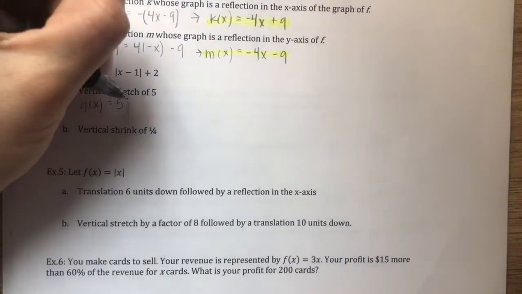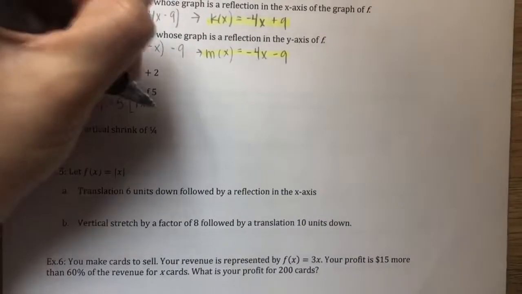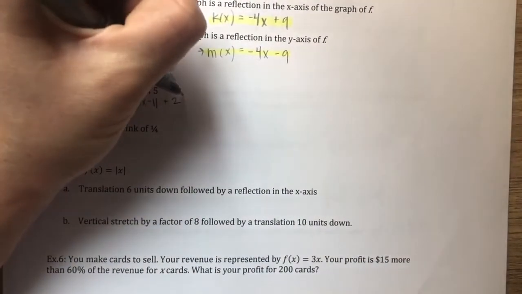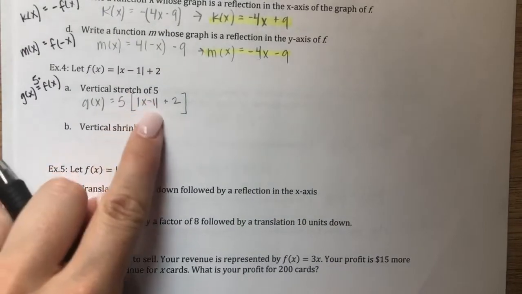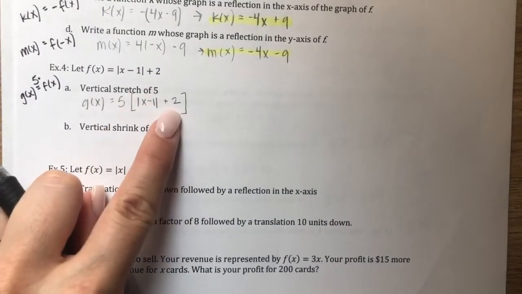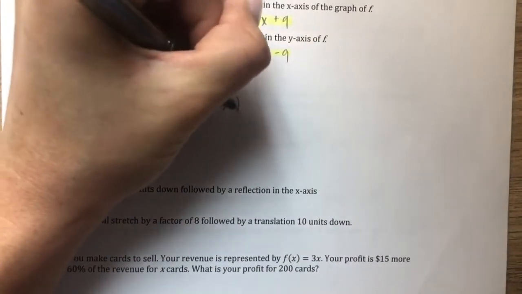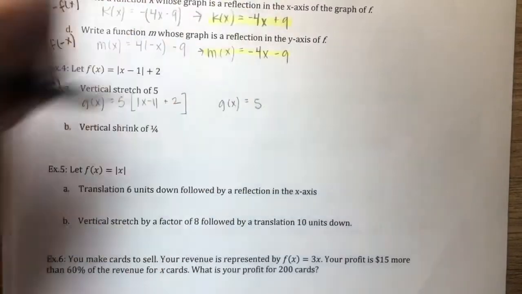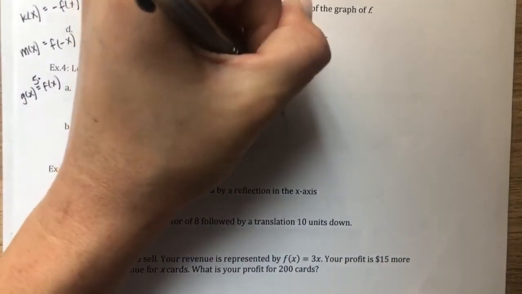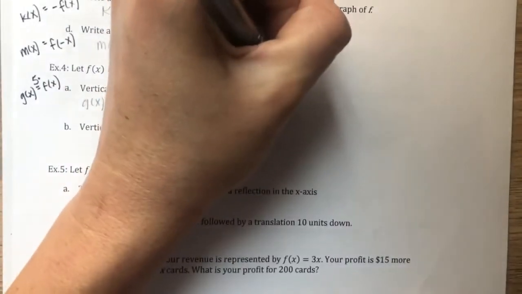So 5 times the absolute value of x minus 1 plus 2. And then you do need to distribute that 5 in. So you'll distribute to the absolute value bars and distribute it to the 2. So the final answer for that one would be g of x equals 5 times the absolute value of x minus 1, and then 5 times 2, so plus 10.